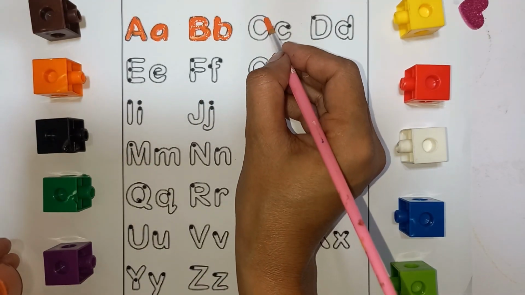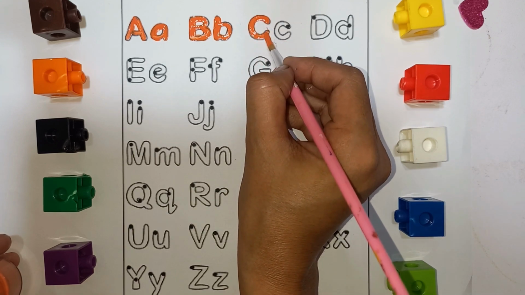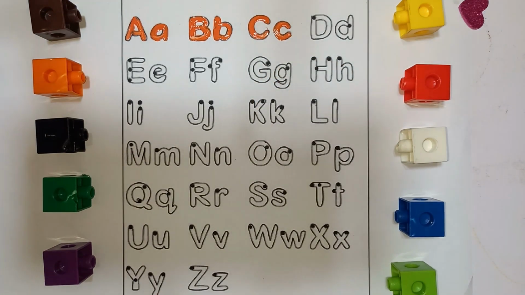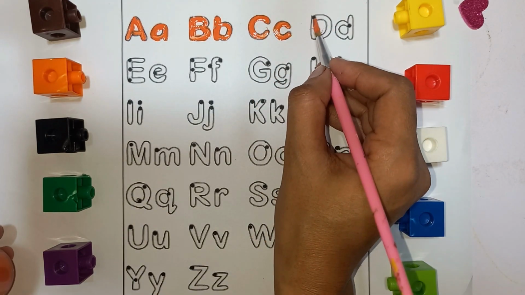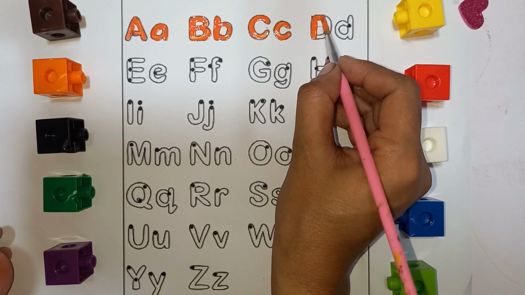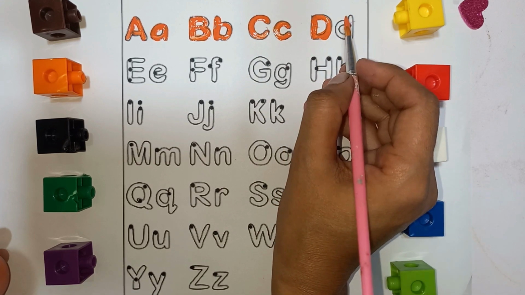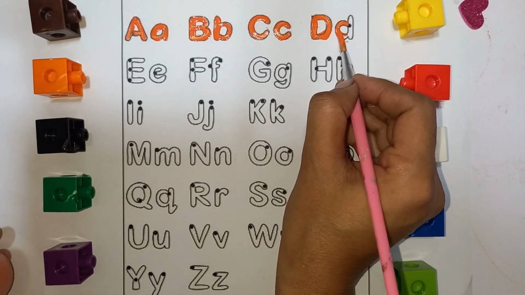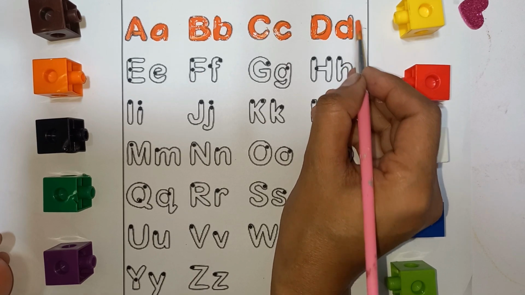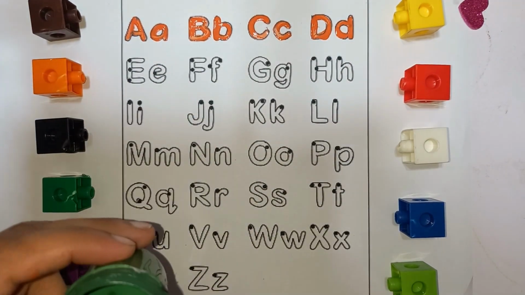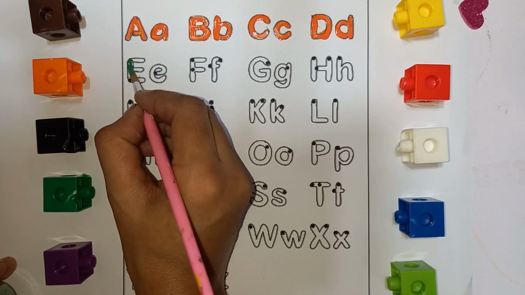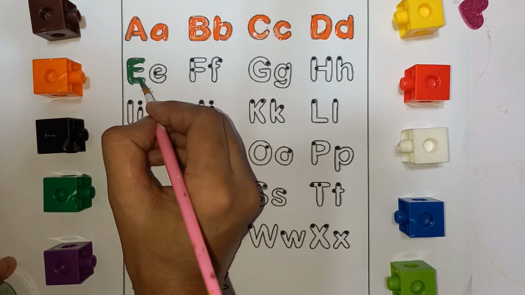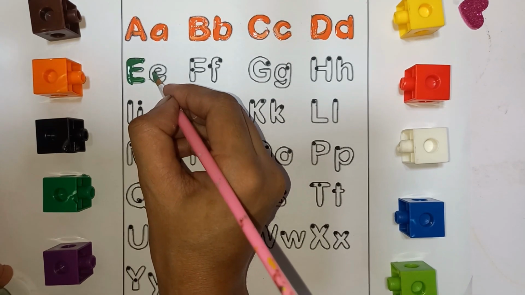C. C is for cat. C is for Cat. D. D is for dog. D is for Dog. Green color. E. E is for elephant. E is for Elephant.